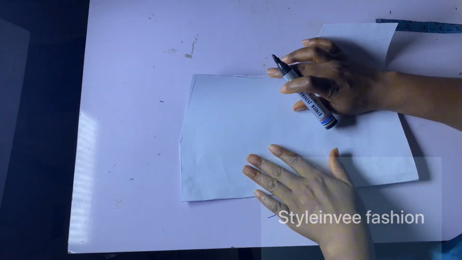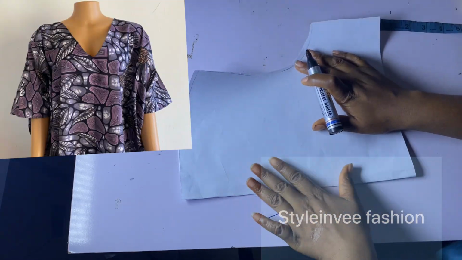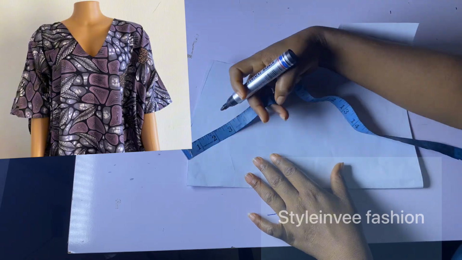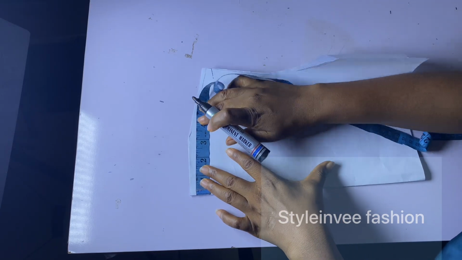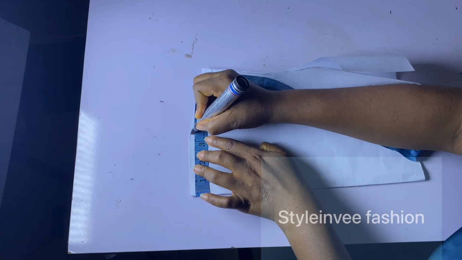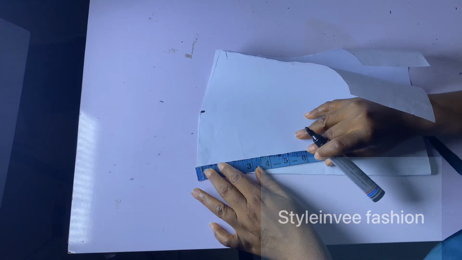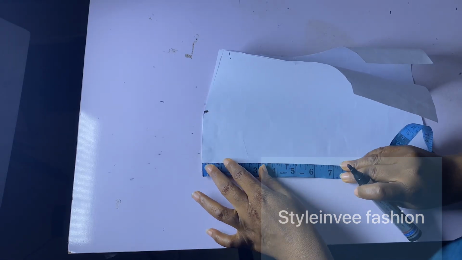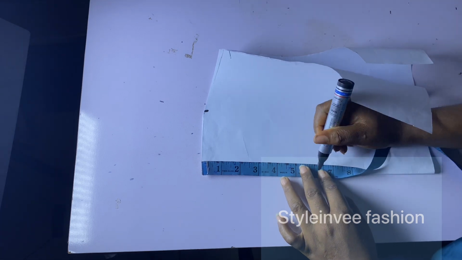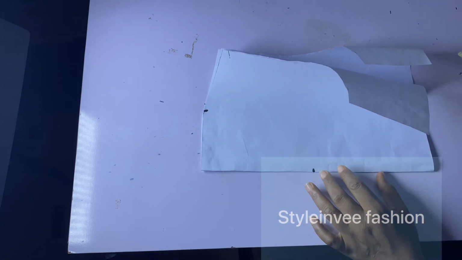So the next neckline is the V neckline. So I'll go ahead and mark a neck width of 3.5 inches. Now in order for you to know what neck width to use, you divide your bust circumference by 12. So the next thing I will do, I will come down by 6 inches as my neck depth. So this depends on how deep you want your V neckline to be.